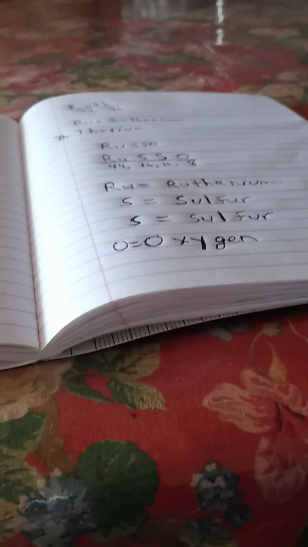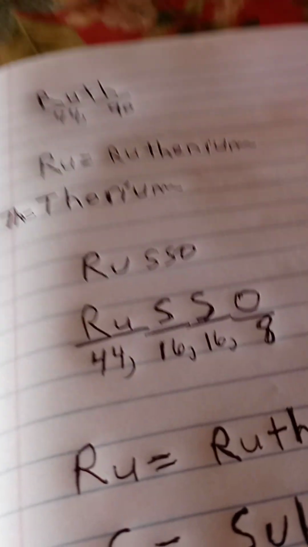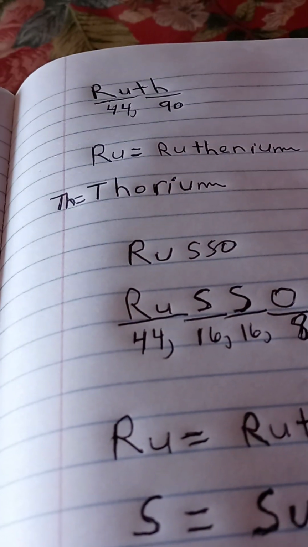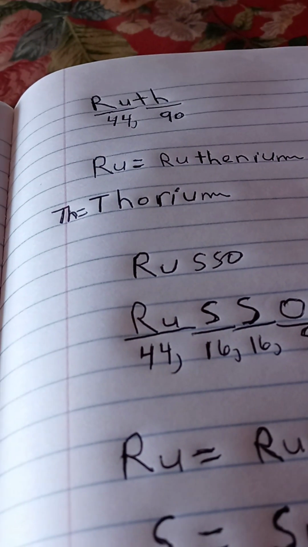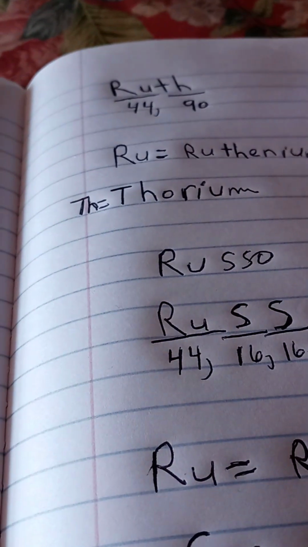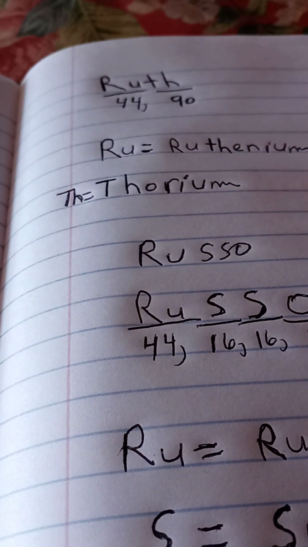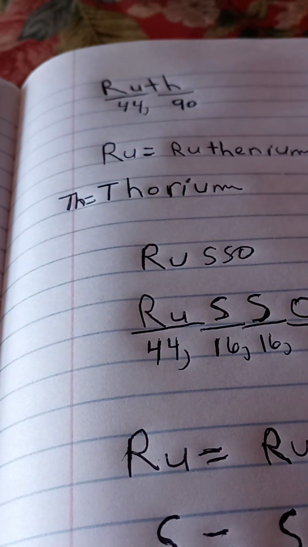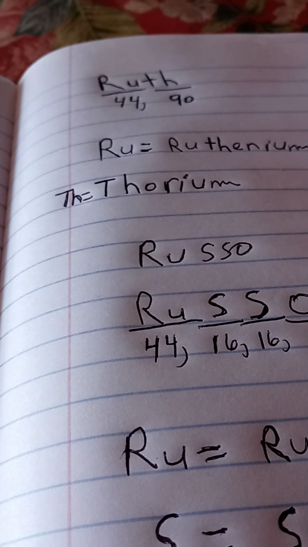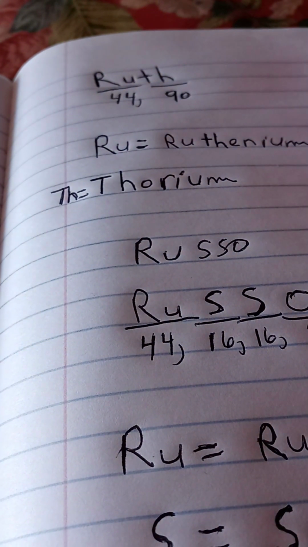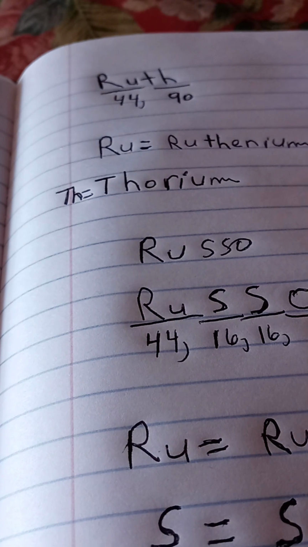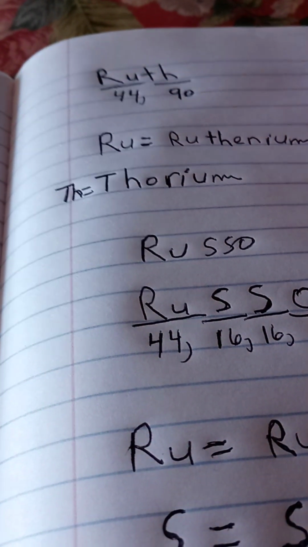In chemistry, there's a table that's called the periodic table of elements. It describes the chemical elements that exist, the atomic number, the mass number, or the mass quantity of the atom, and the chemical symbol for the element.